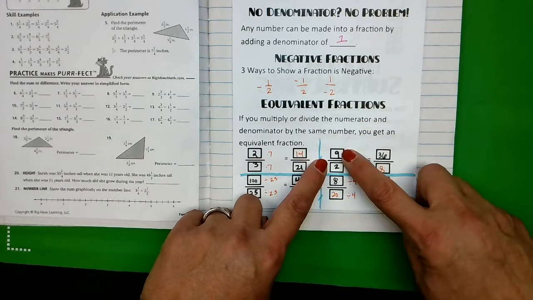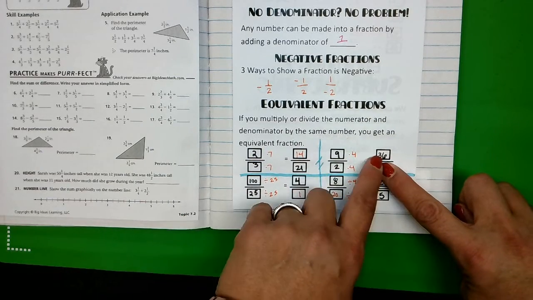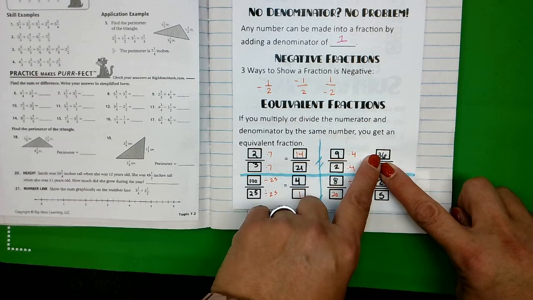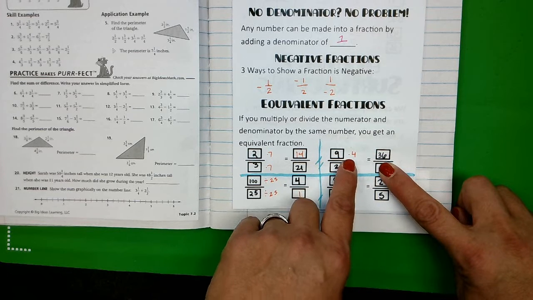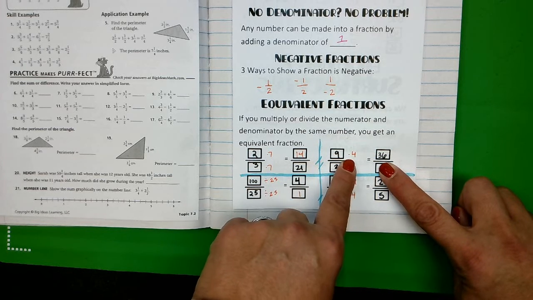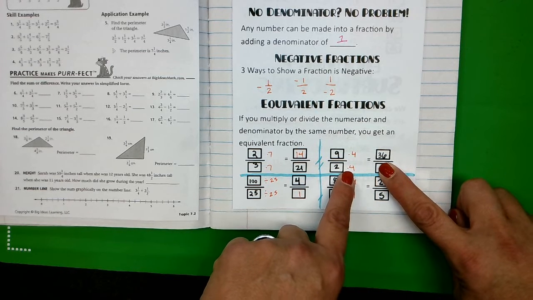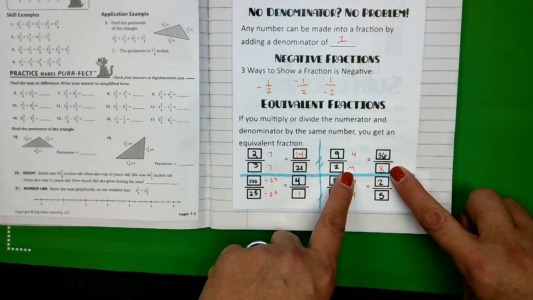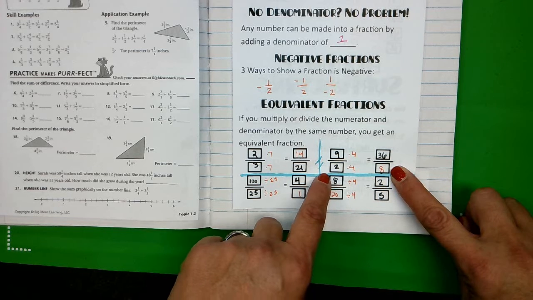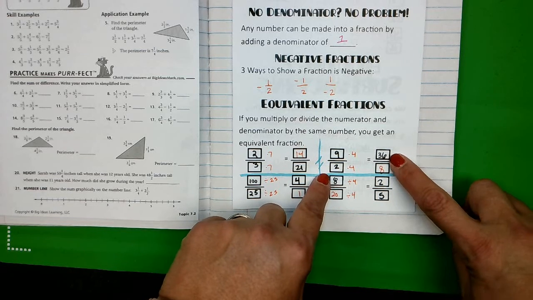In this example, I started with 9/2, and I wanted my numerator to be 36. And I knew that I had to multiply 9 times 4 to get 36. What I do to the top, I have to do to the bottom. 2 times 4 is 8. 9/2 is equivalent to 36/8.